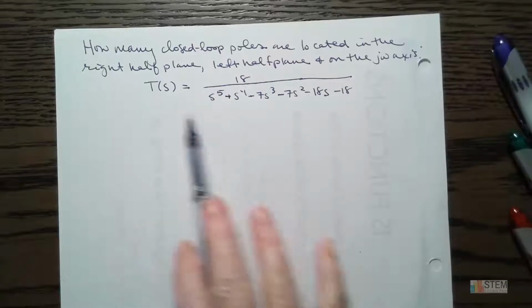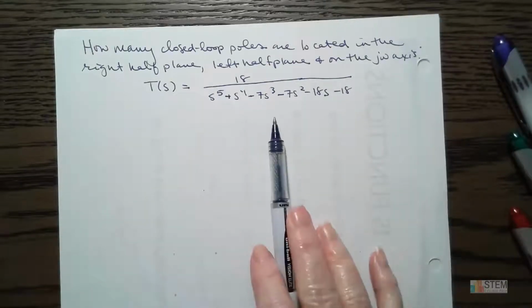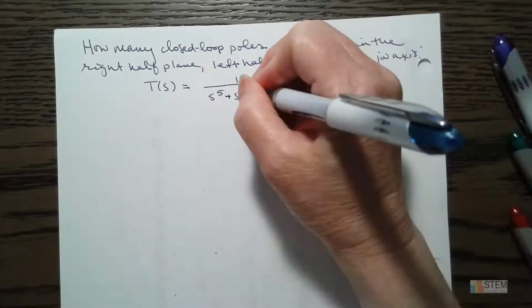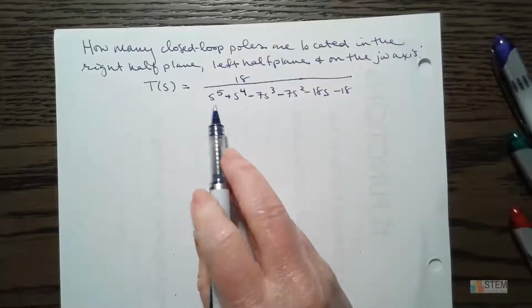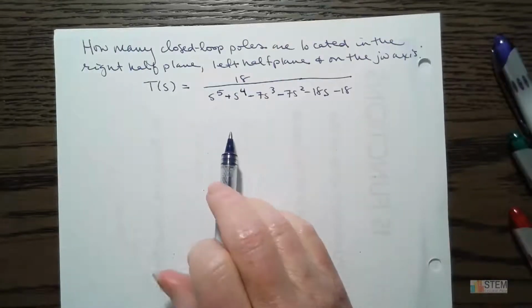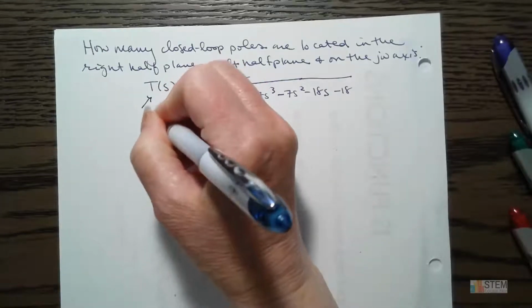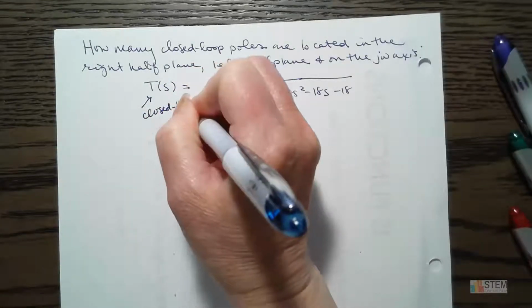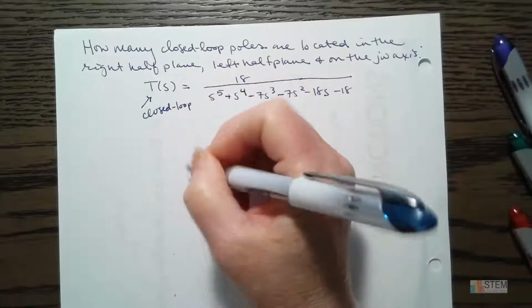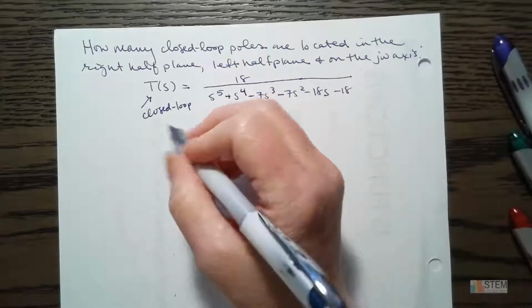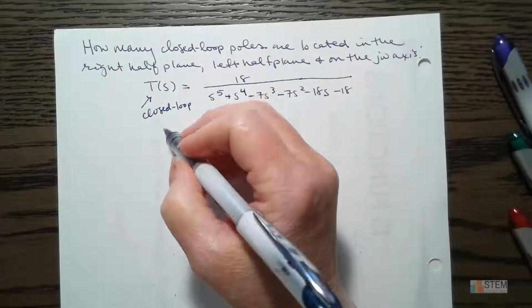So we've got this closed loop transfer function already given to us. This is a 4 right here. So notice the polynomial in the denominator is a 5th order polynomial. And like I said, this is already a closed loop transfer function that's given. And we know that because it's T of S. If it was just the regular open loop transfer function, it would be G of S.